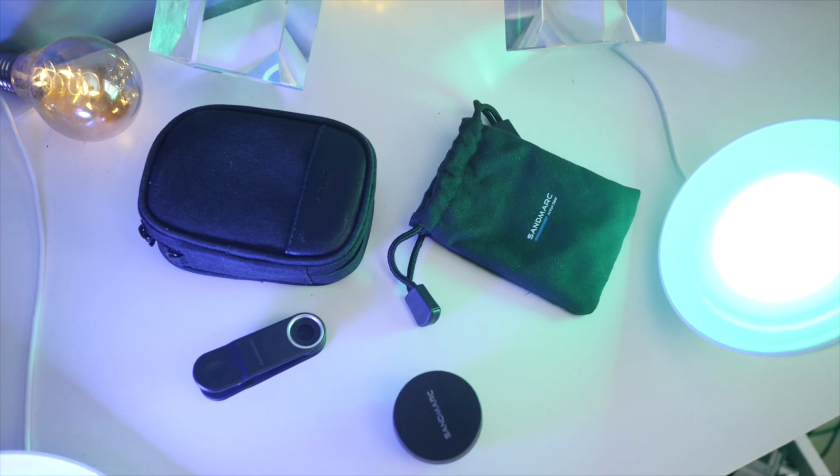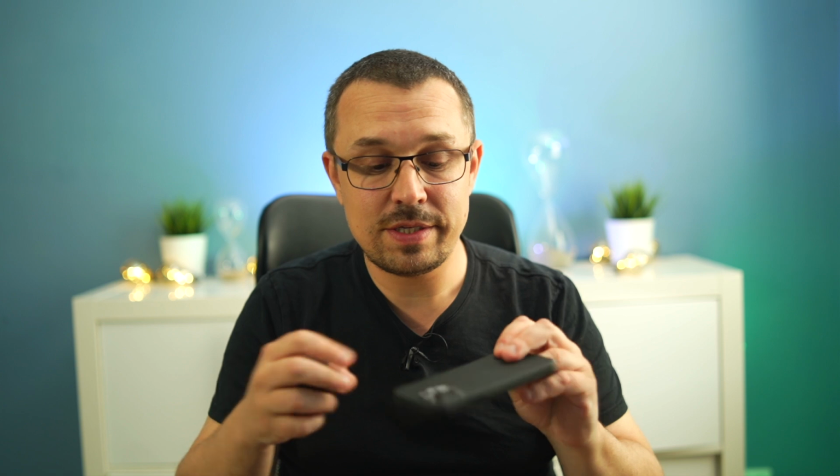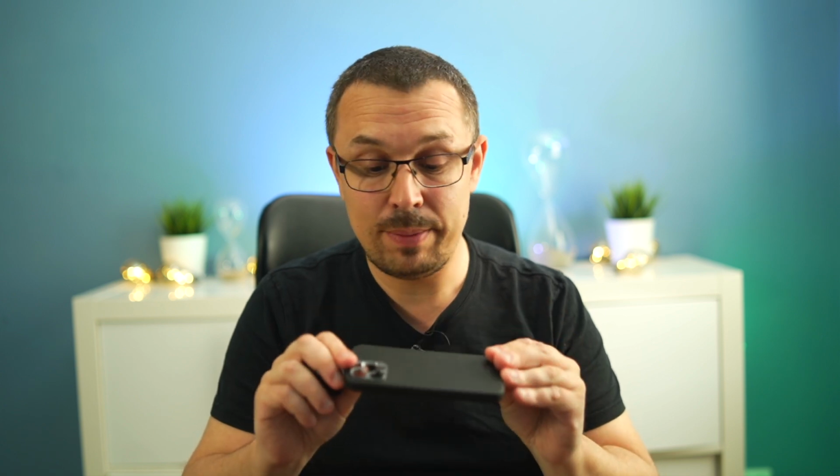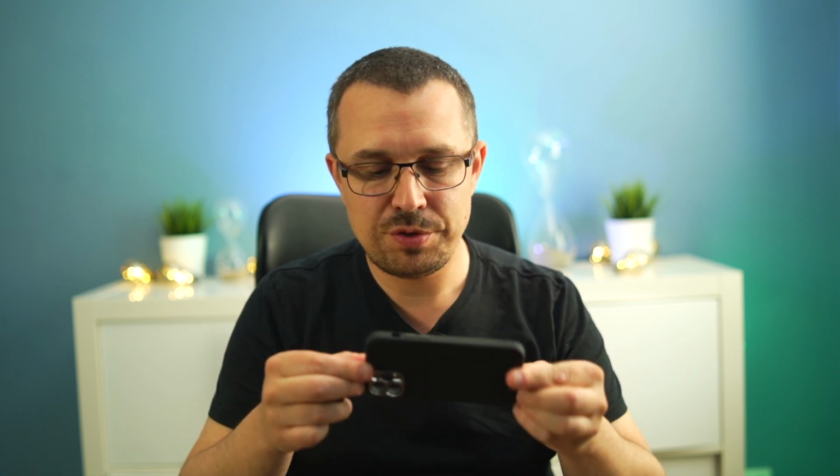So when you buy this anamorphic lens, you get a couple of things in the box. For example, you get this adapter, this clip-on thing, so you can put it on. And also there is a case that you can get, so you can easily attach this lens to your smartphone. This case is high premium quality, and it also supports magnetic charging on the iPhone, so it's really cool.